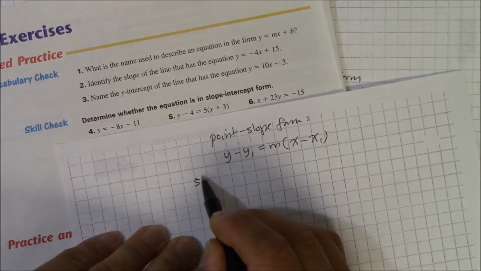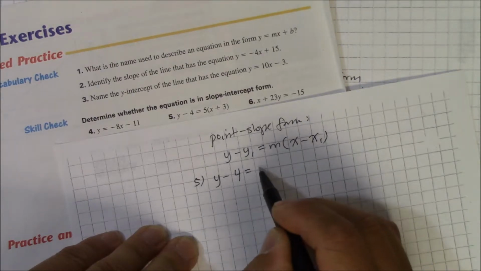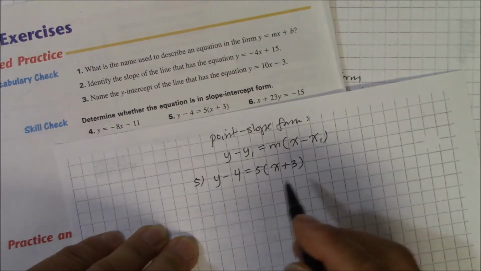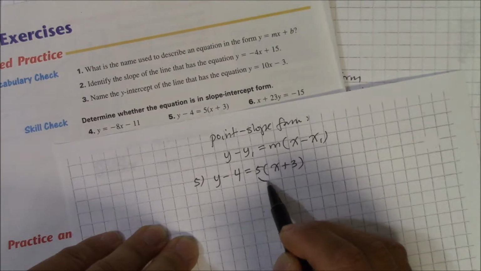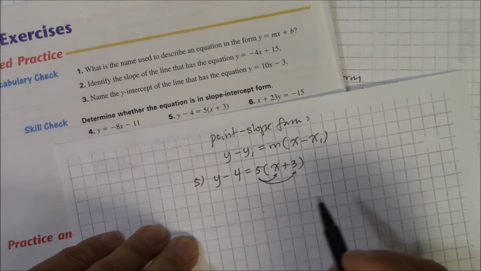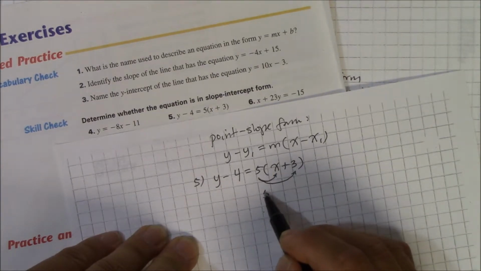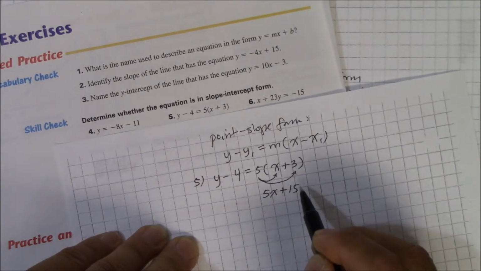So how do you do number 5? Y minus 4 is equal to 5 times the quantity of x plus 3. First, ooh, look, there is a number outside the parentheses. Take that number, and we're going to do the distributive property. Multiply to both the terms inside the parentheses. 5 times x is 5x. 5 times positive 3 is positive 15.